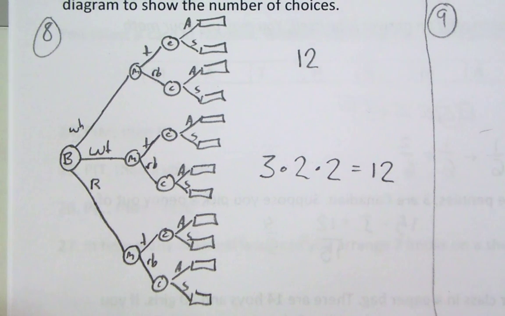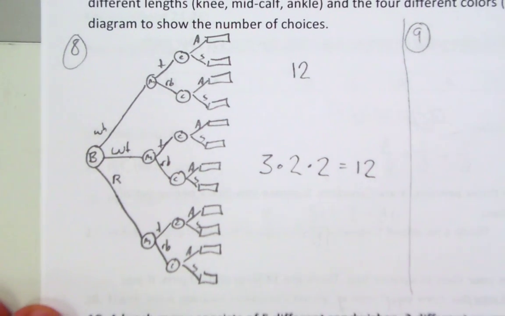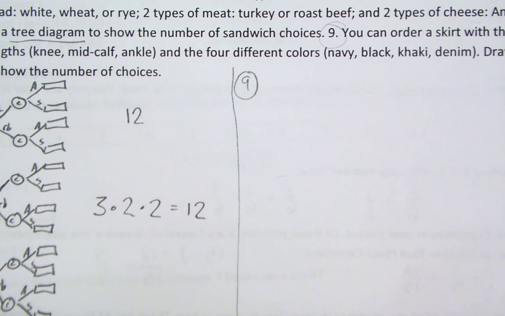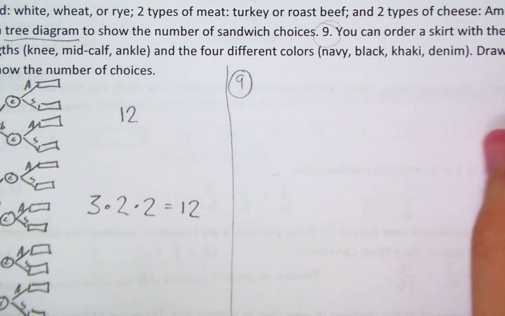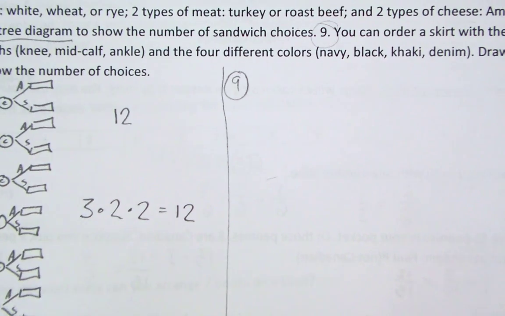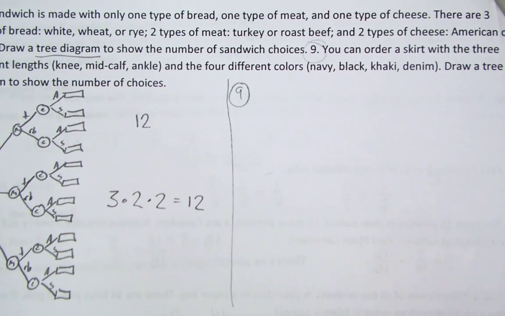Okay, I'm hoping that you can see what I have here and replicate something similar for yourselves. We'll give you another opportunity to practice with question number 9. This is also asking for a tree diagram. In this case, let me zoom out a little bit more so we can read this.